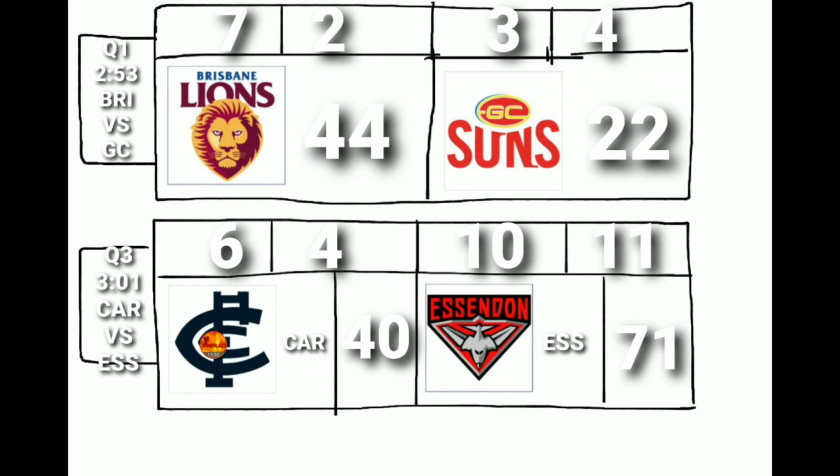Now, for this one here, the Carlton and the Essendon one, again, fold out box, quarter 3, 3:01 left on the clock. Car versus S. Here you go. Here's the scoreboard again. Same as the last one, except this time just has a little abbreviation next to the logo. So Carlton next to the logo says car, little line, then 40, their score, and then S, little line, 71, their score. So again, these two scoreboards are pretty good.